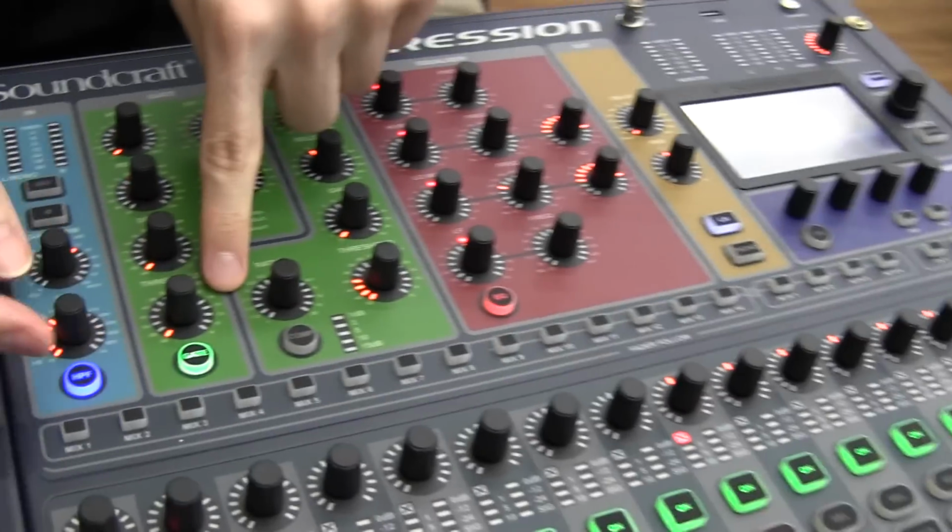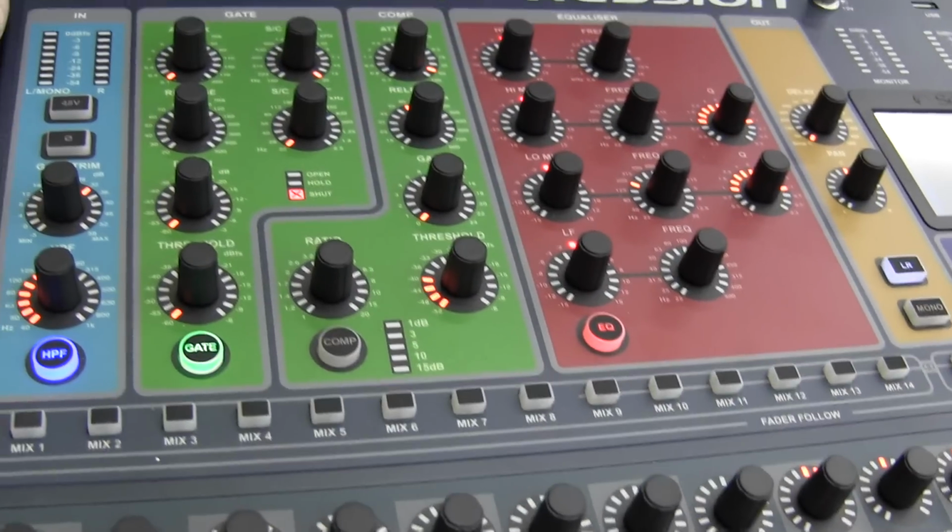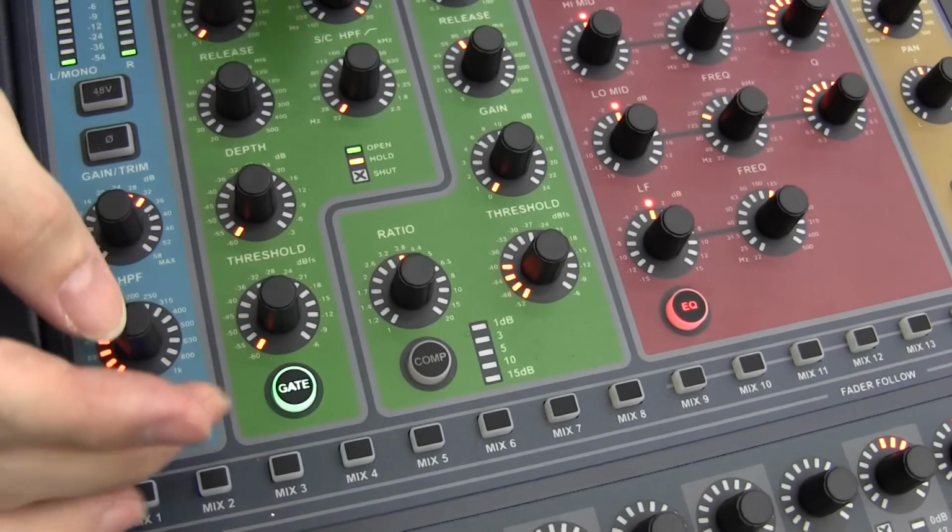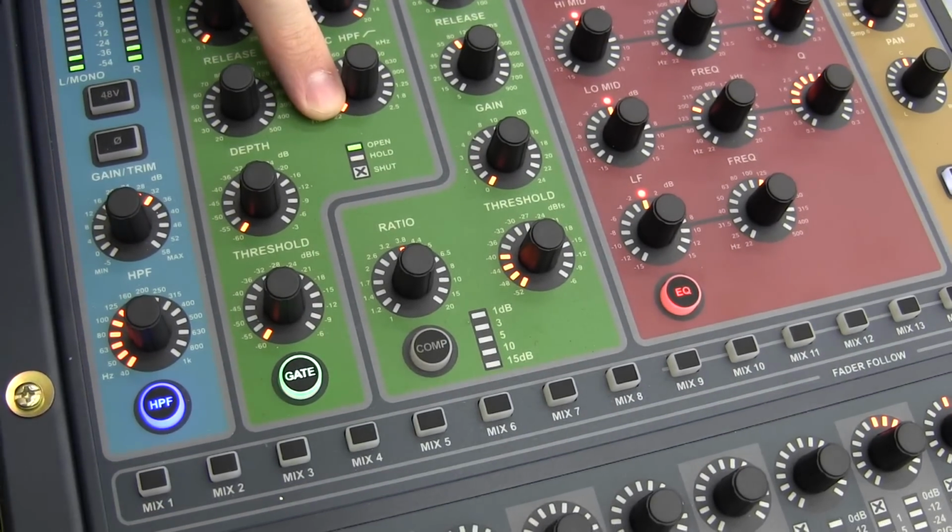I'm going to start with the threshold all the way down. Play my recording. So you can see that now the gate's not shutting at all, right?